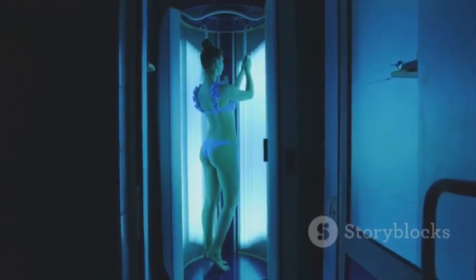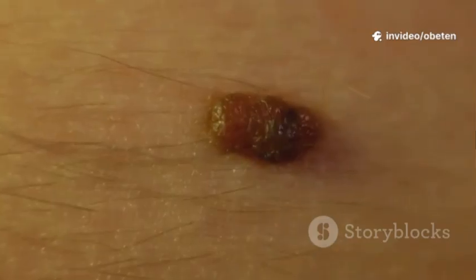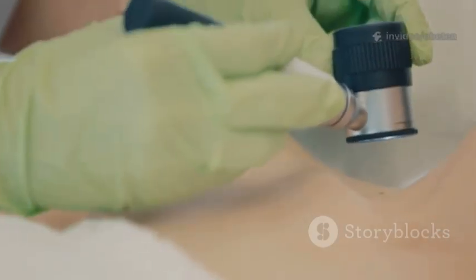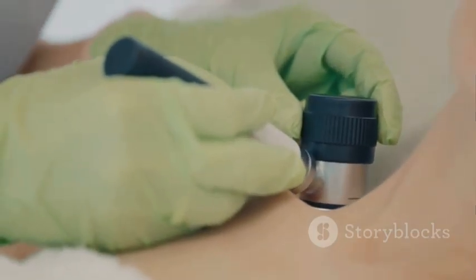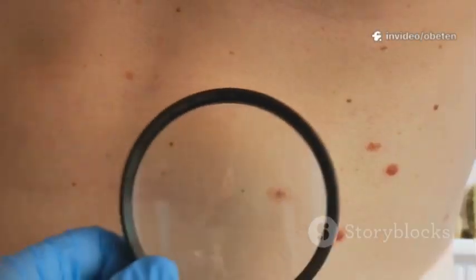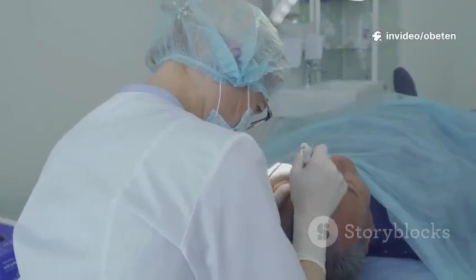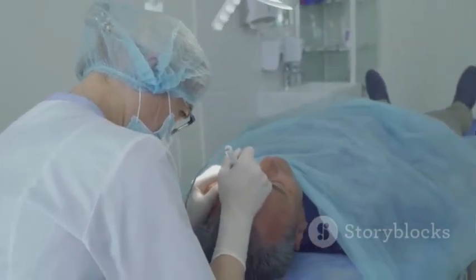these skin cells. The first sign of melanoma is often a change in an existing mole or the appearance of a new, unusual-looking spot on the skin. We use the ABCDE rule to spot potential melanomas: asymmetry, irregular border, uneven color, a diameter larger than a pencil eraser, and evolving or changing over time. If caught early, when the melanoma is still thin and confined to the outermost layer of skin, it's almost always curable with simple surgical removal.